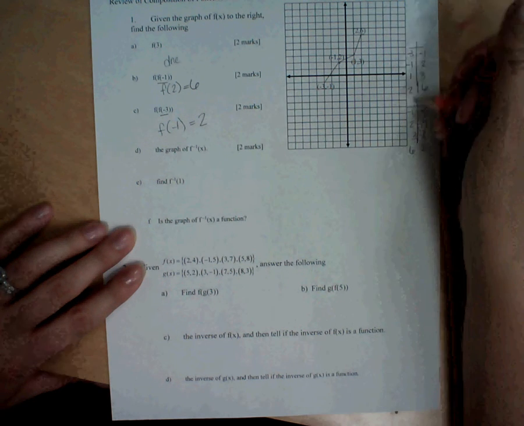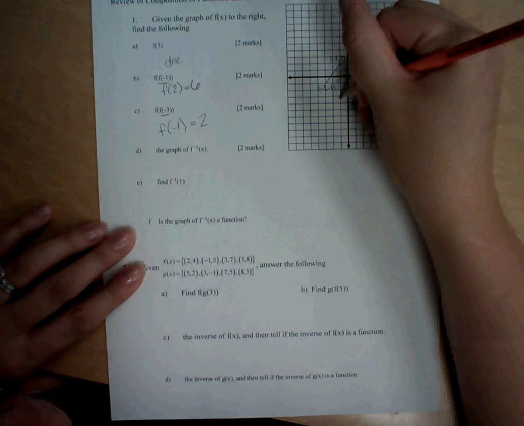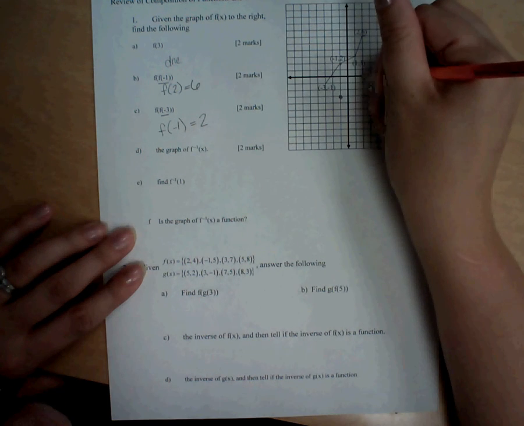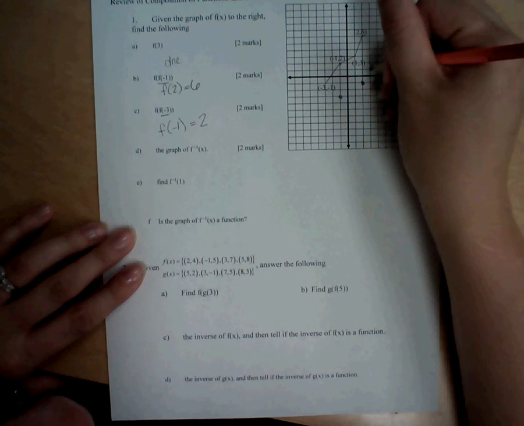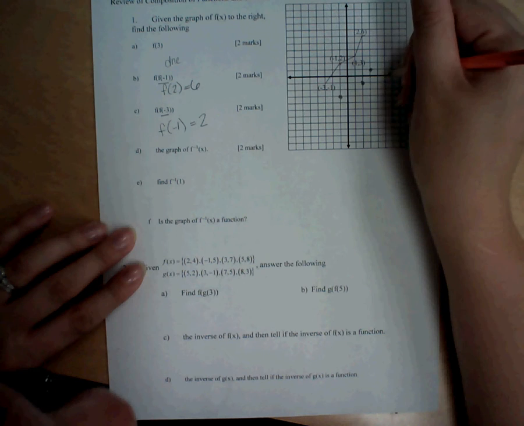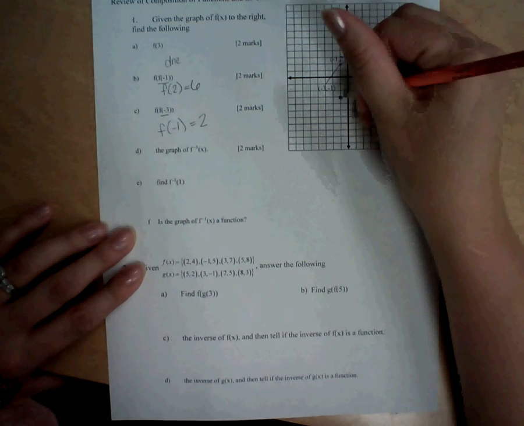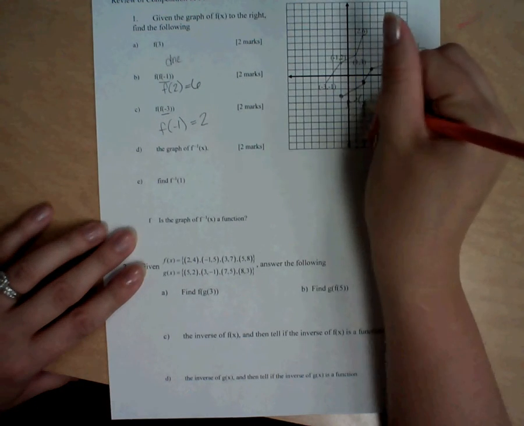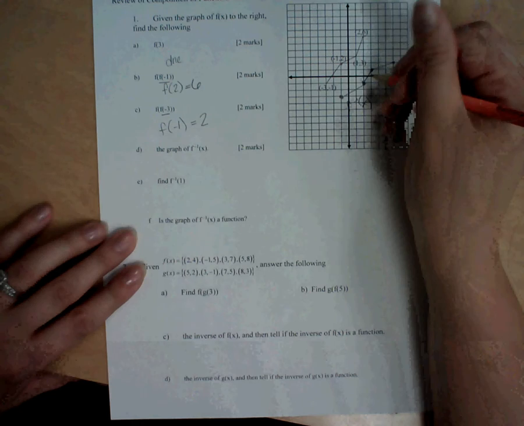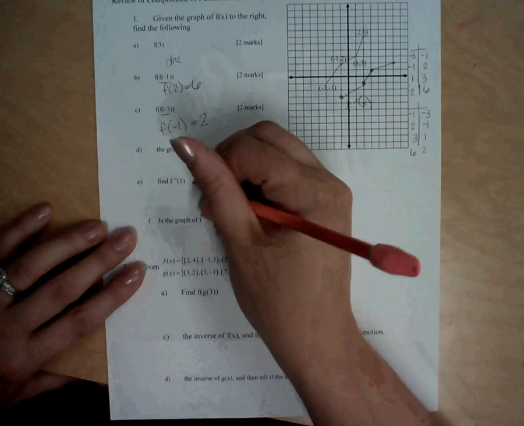And graph that. So negative 1, negative 3, 2, negative 1, 3, positive 1, and 6, 2. And I connect them in that same order, and there's my graph of my inverse. And find the inverse at 1. Well, at 1, this is going to be down here at about negative 2.